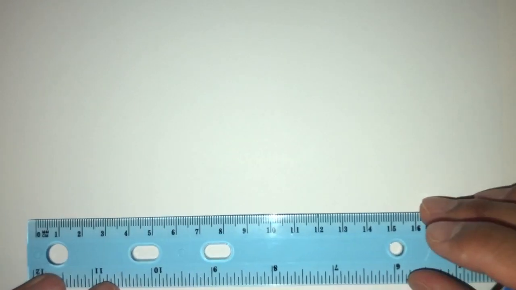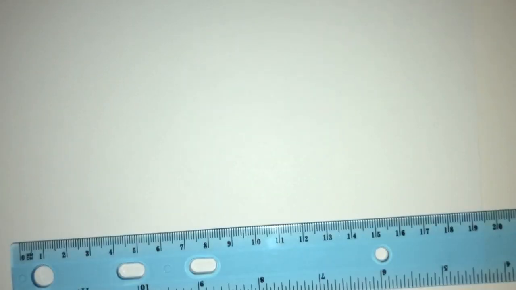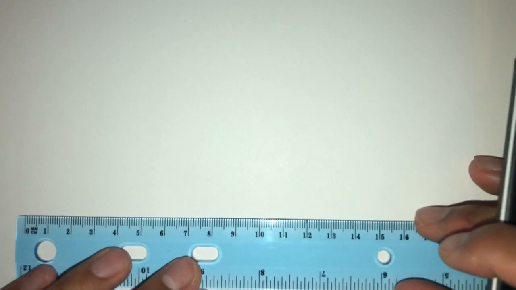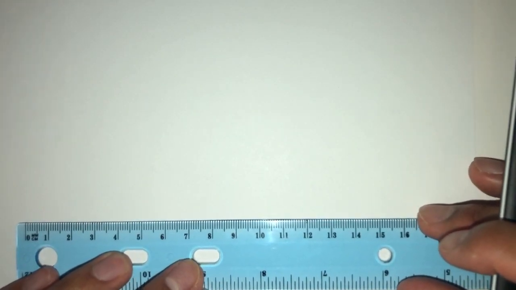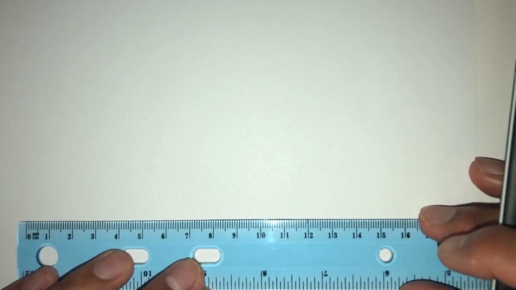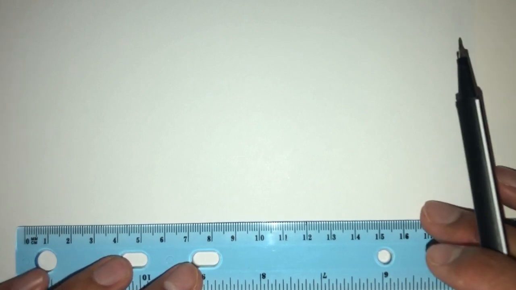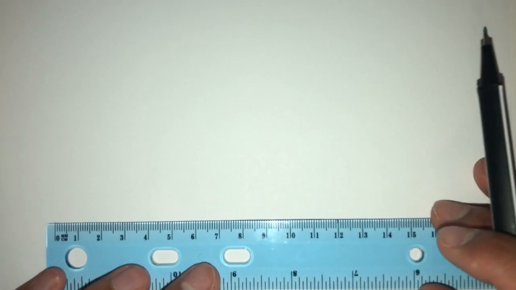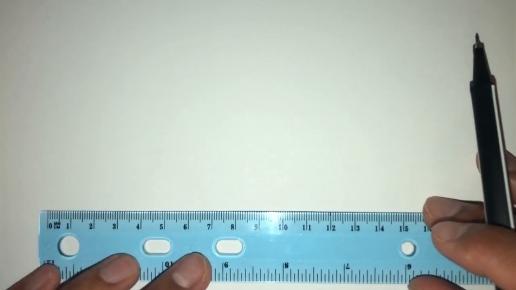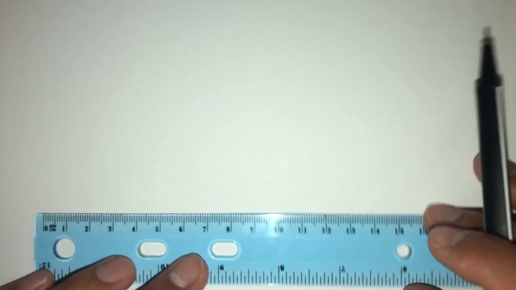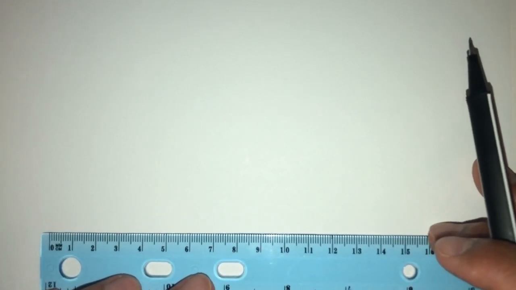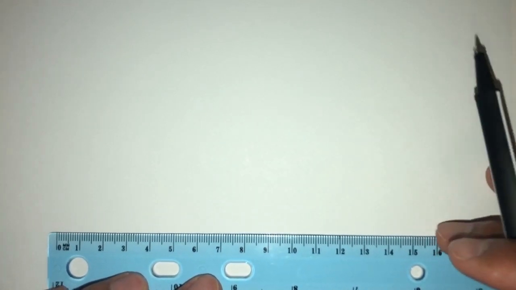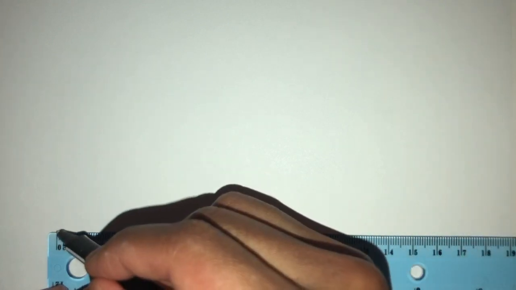My time is from 2 to 10. I can start from 0 if I want to. So let me start from 0 here. Why not? So we have to do 1 to 1 on the x-axis. Let me find some space just to make sure we have enough space for the y-axis. Something like this.